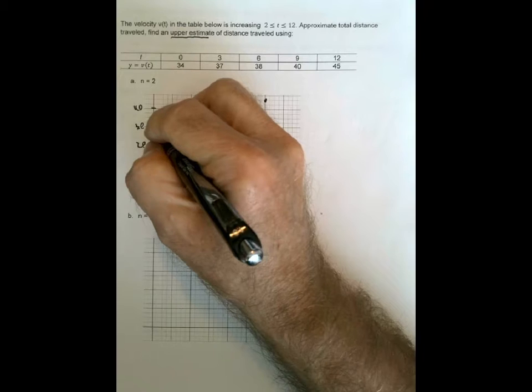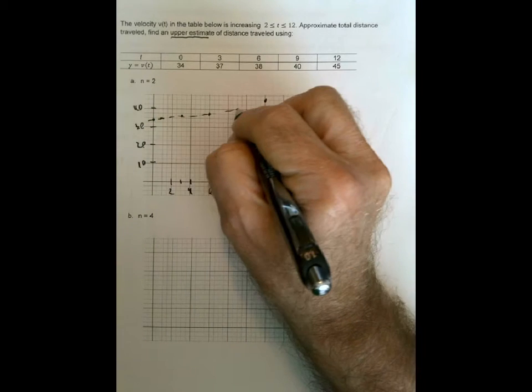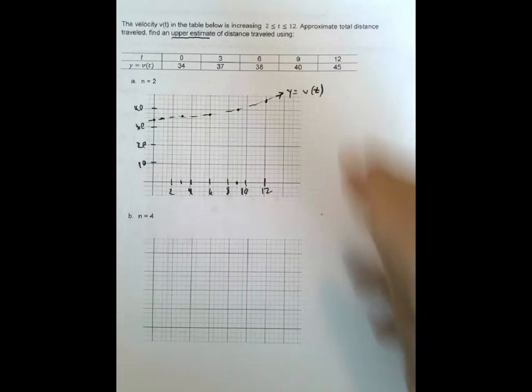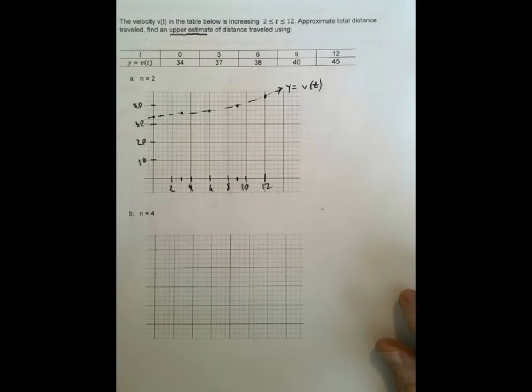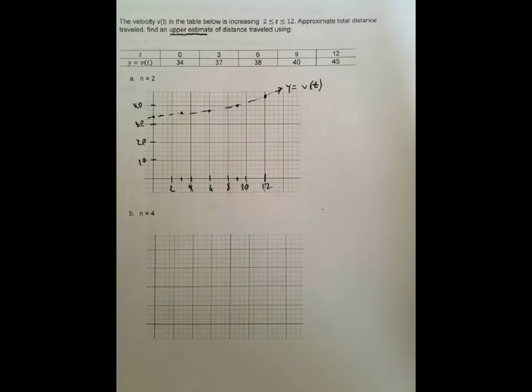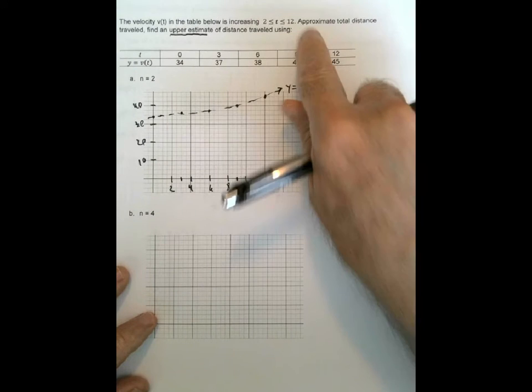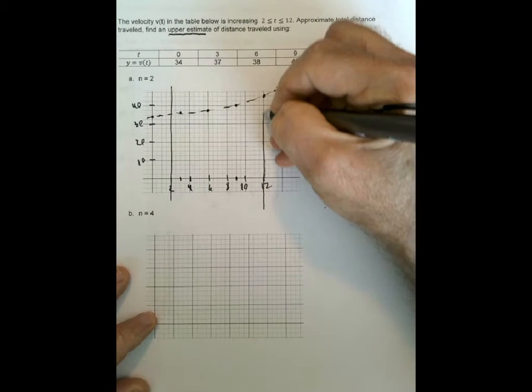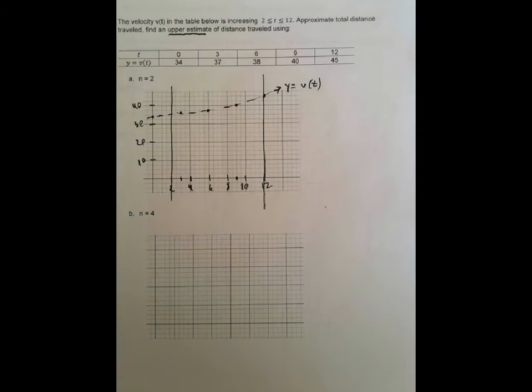So now we've got an approximate graph of y equals v of t, our speed function, right? And you see it's an increasing function, right? So now we want to estimate the distance traveled between 0 and 12 with this vehicle or whatever it is that's accelerating over time. So let's mark off our interval. Okay, we want to go from 2 to 12. So that's going to go from here up to here, right? So far, so good. All right, 2 up to 12.